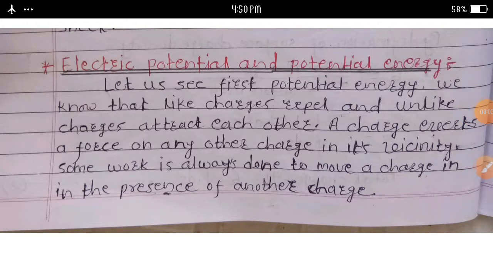Today we learn the next part of electrostatics. In the first part, we discuss the statement of Gauss theorem or Gauss law, and then we discuss three applications of Gauss law. In the second part of electrostatics, we discuss some important concepts.